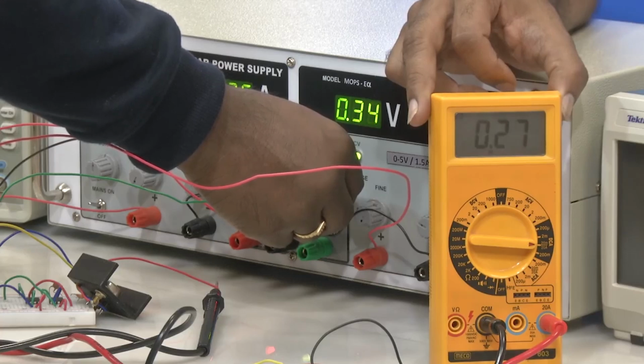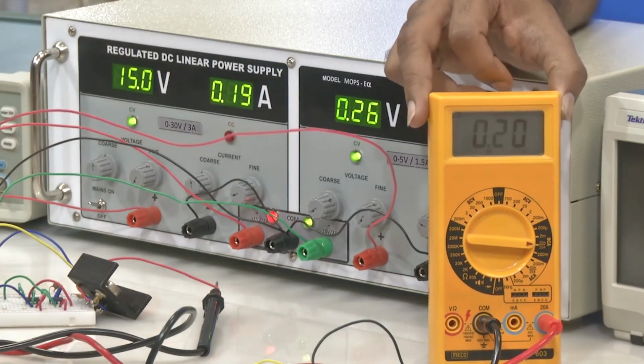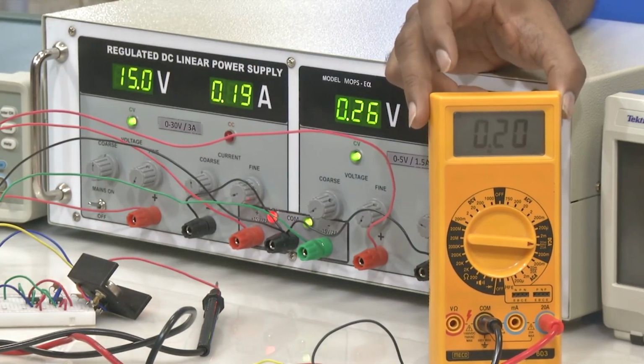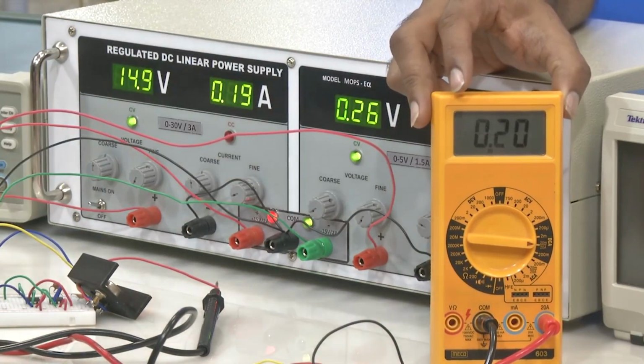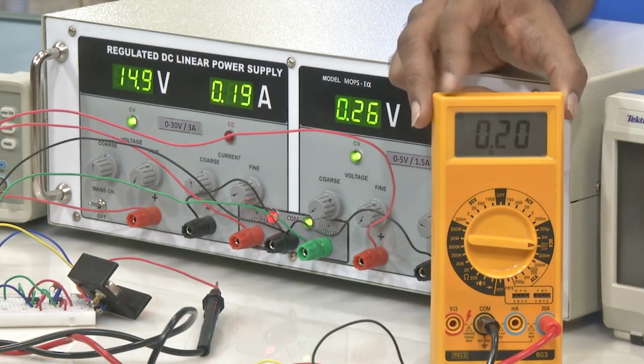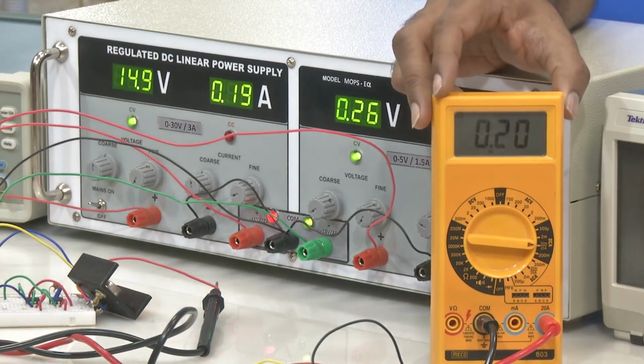So, let us not go with very high current. For 0.25 volts you can see there is a current of 0.19 or 0.20 ampere. You can see it in the DC power supply also, you can see it in the multimeter also. You can see in the multimeter right now it is in amperes. So, it is 0.20 amperes.